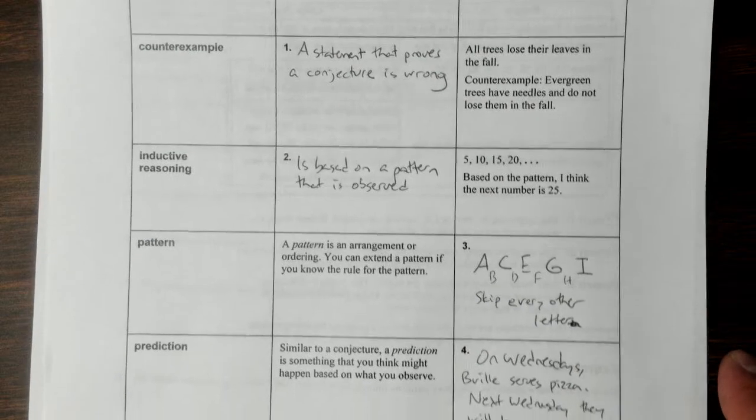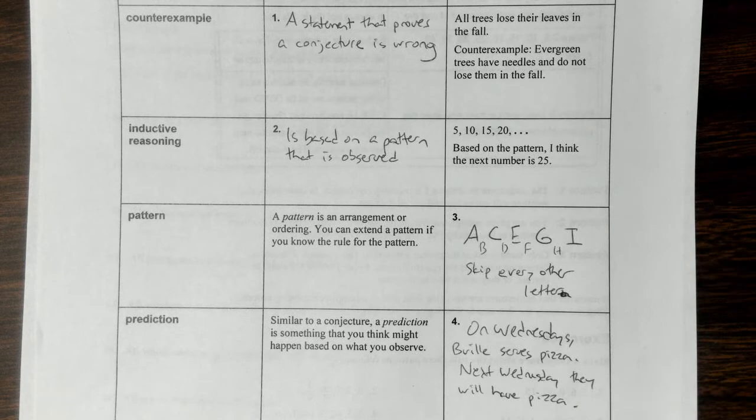And then for a counterexample, that definition is a statement that proves a conjecture is wrong. And so the one they have is talking about evergreen trees because they don't lose their leaves. And you can read through that on your own. But the definition of counterexample is a statement that proves a conjecture is wrong.